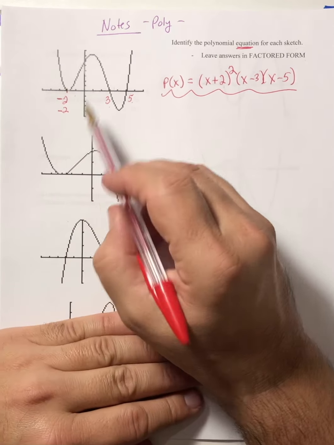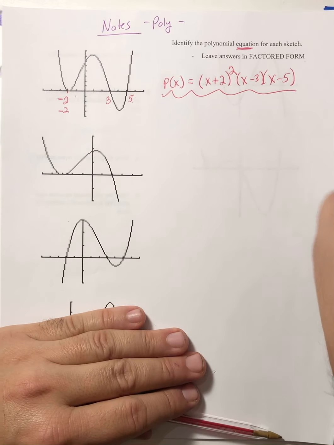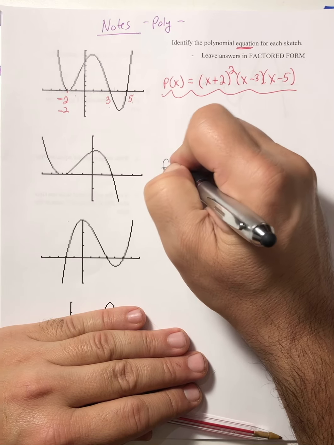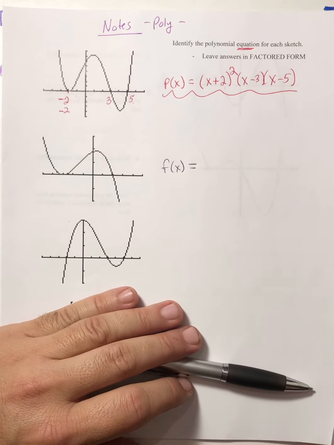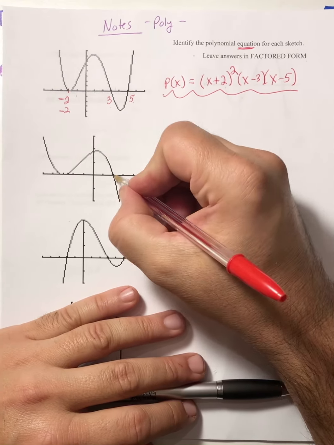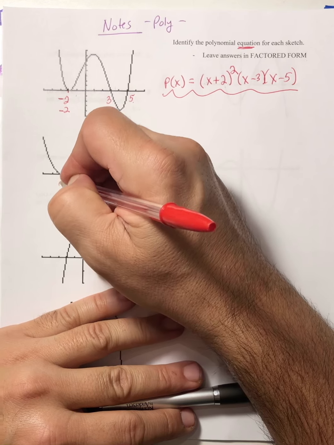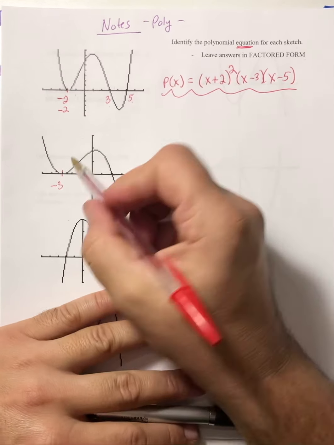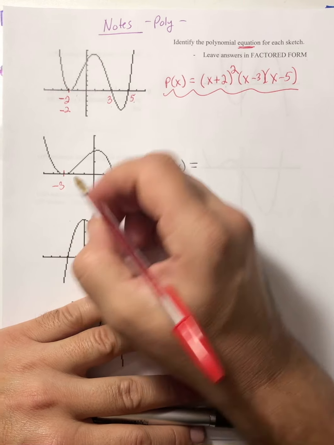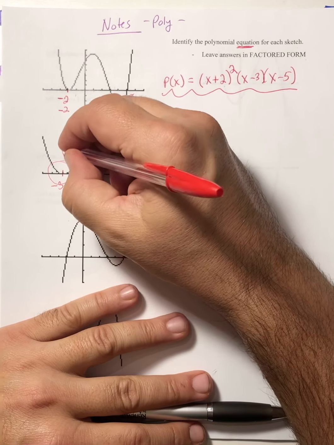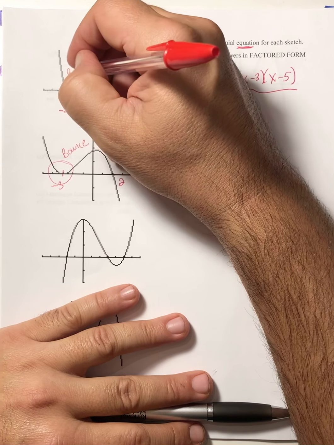All right, so now let's look at the next one. Let's pick a different letter. We'll call this one f of x. Let's count here. 1, 2, so that's a 2. Let's see, 1, 2, 3, -3. What do we know about -3? That's right, it shows twice, so we have to remember that's a bounce. So this right here is your bounce, just like this was a bounce.